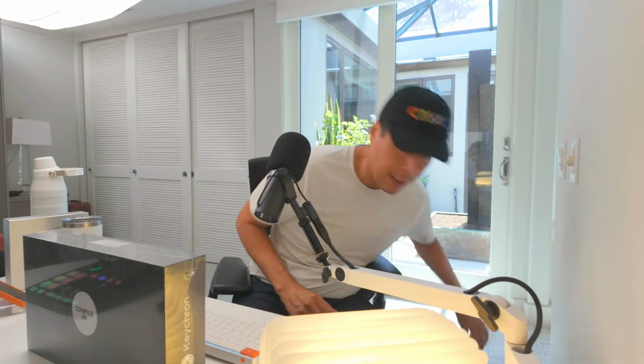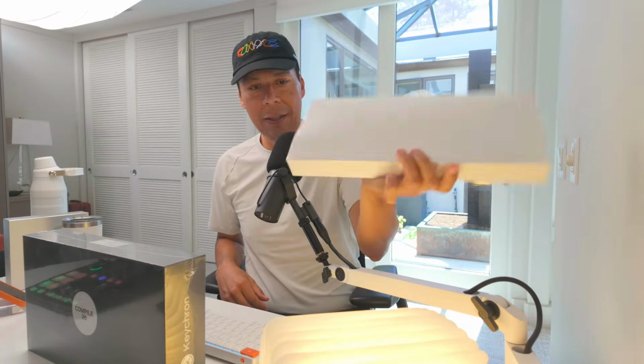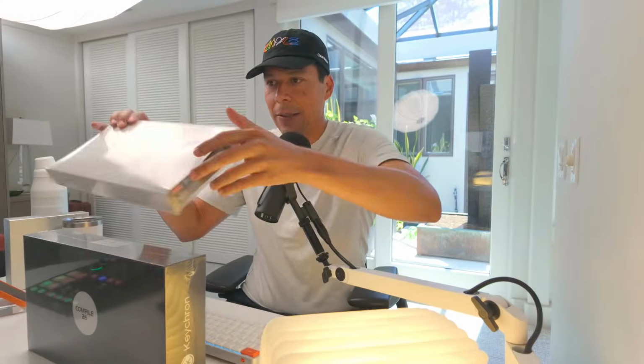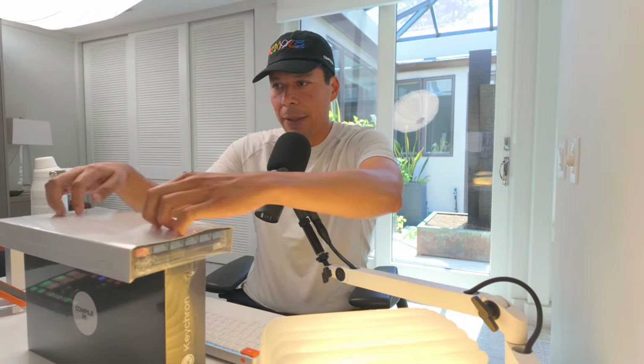At the Cursor event, we got the fancy keyboard. You can see some of my keys in there. I got the white keycaps with the color keys in there. So we're going to put together some of what this looks like. These are the keycaps that go on top of that.